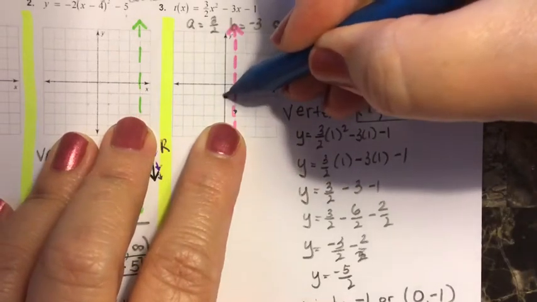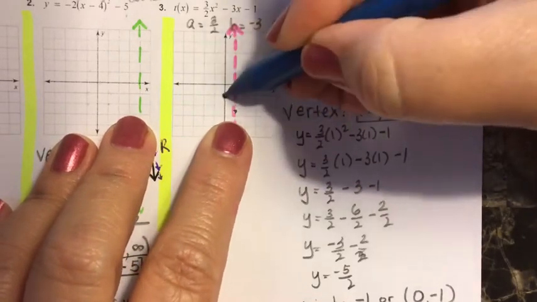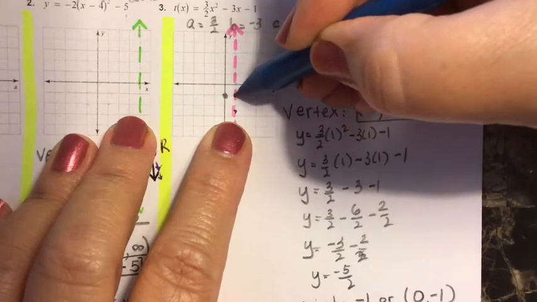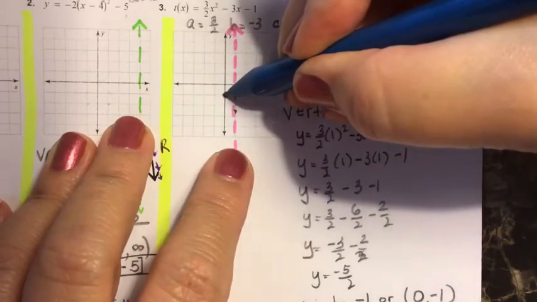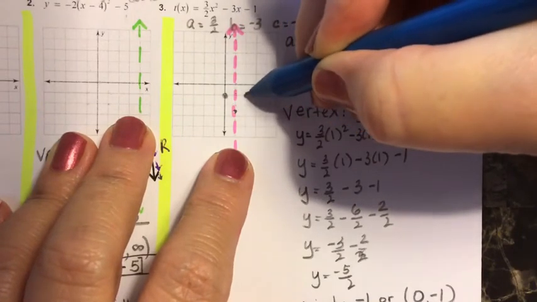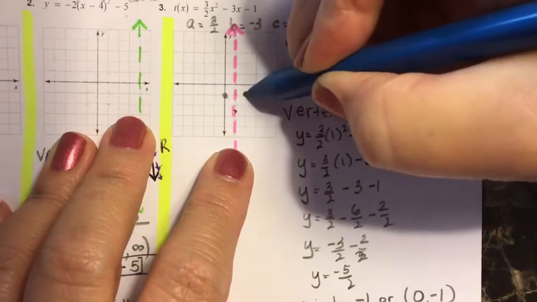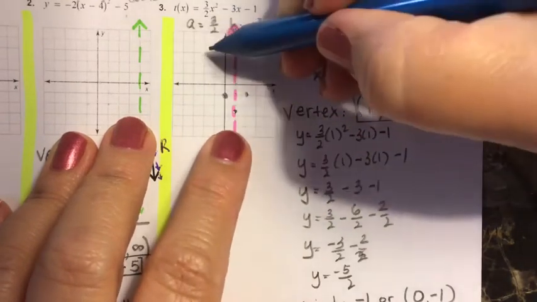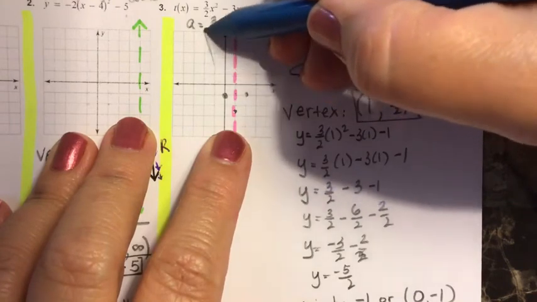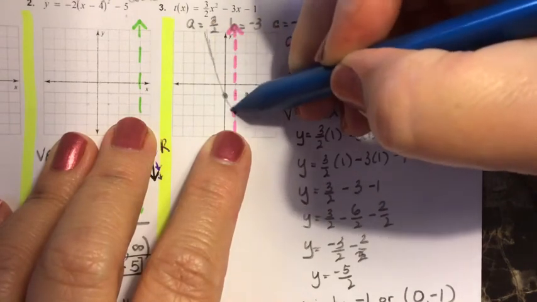The mirror image would be on the same horizontal line and would be the same number of units away from the axis of symmetry that I have drawn. So this point is 1 unit away from the axis of symmetry. That means there's also a point 1 unit away on the other side. And that gives me my 3 points that I can use to sketch my parabola.